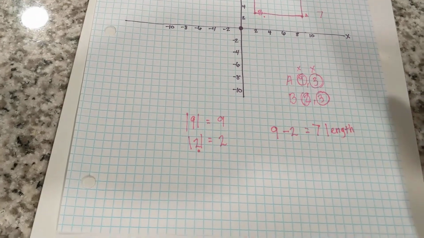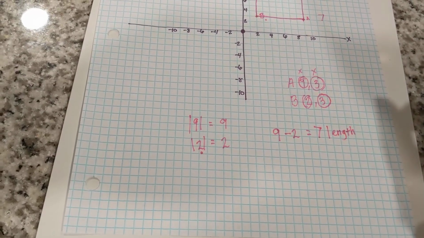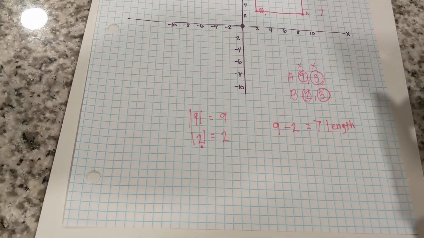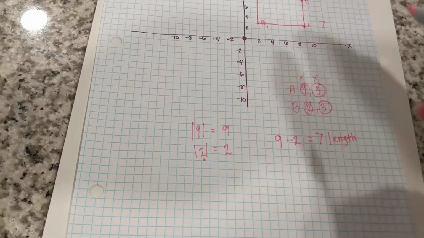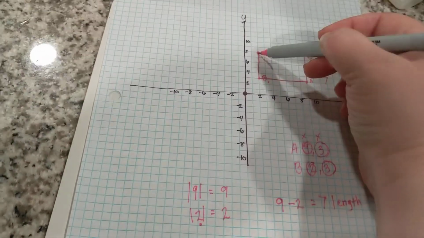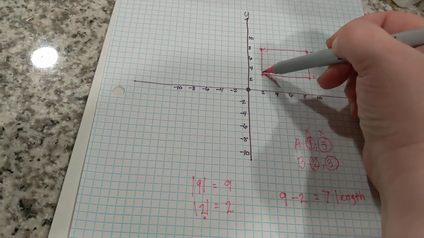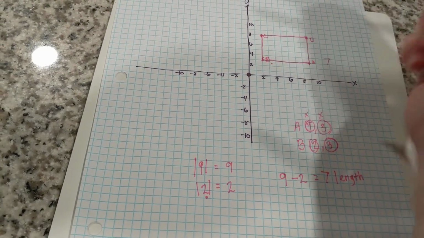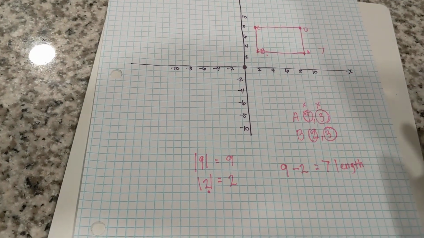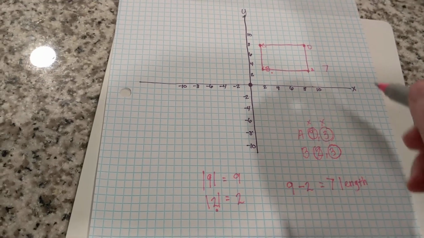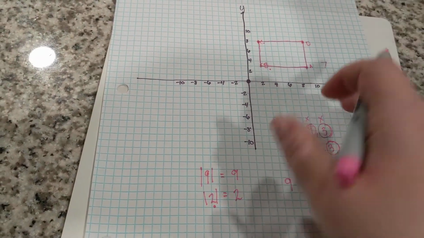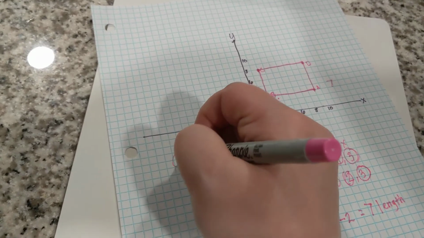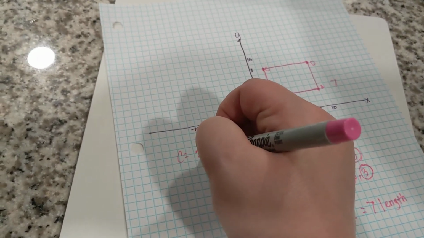Now part 3 says let's find our width. So to find the width is the distance between C and B. Here's my C. Sorry, let's get that up there. Here's my C. Here's my B right here. So now I have to take these. Let's see, what was my C coordinate? C coordinate was 2 and 8.